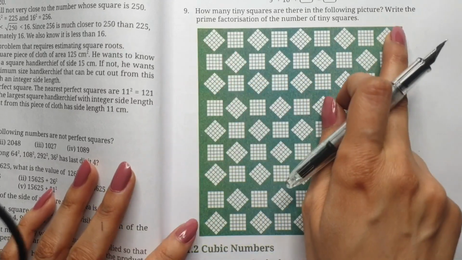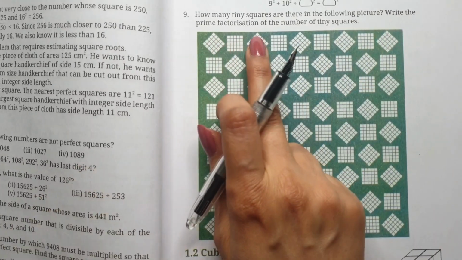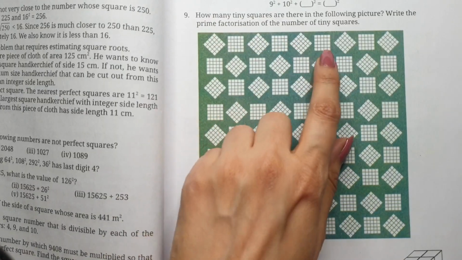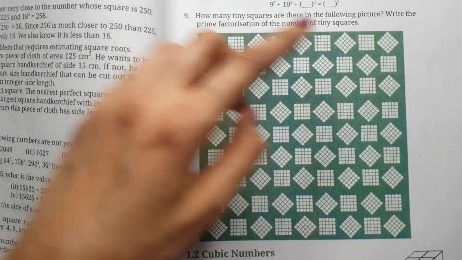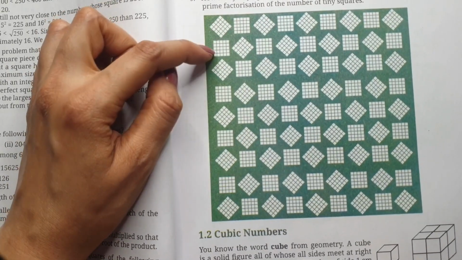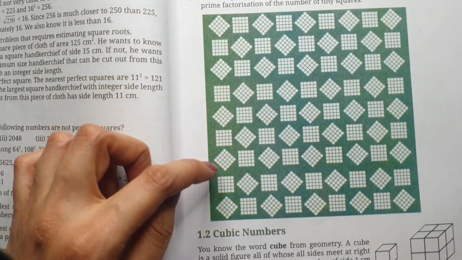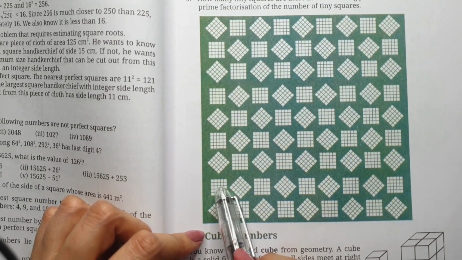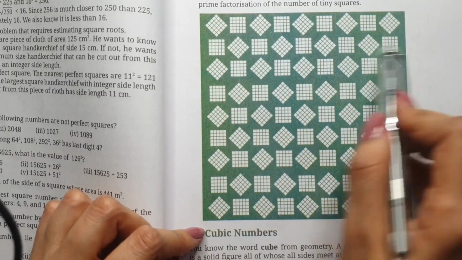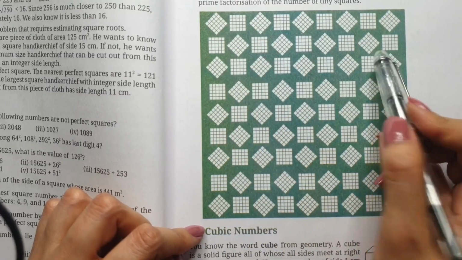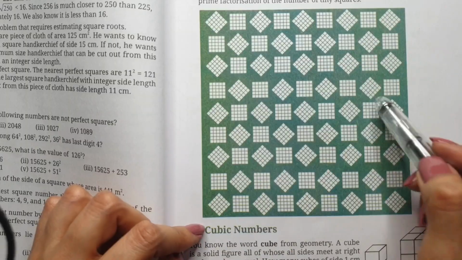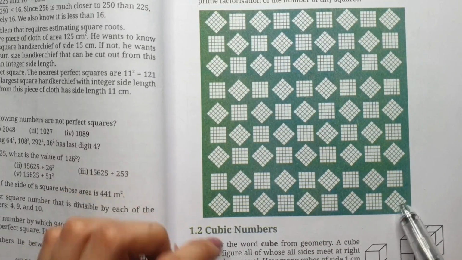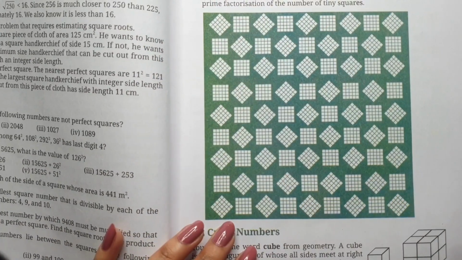How many squares are there in this one? 1, 2, 3, 4, 5, 6, 7, 8, 9. Okay, and how many are over here? 1, 2, 3, 4, 5, 6, 7, 8, 9. So how many total squares are there? This is 9. So either you can count all of them like that, right? Or you already know that if you want to find that, it will be 9 into 9. That will be 81. Correct? So there are 81 big squares.